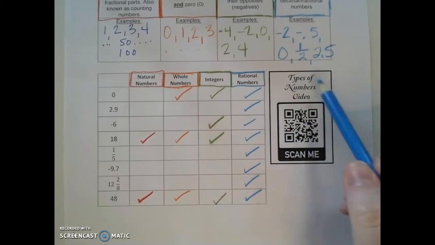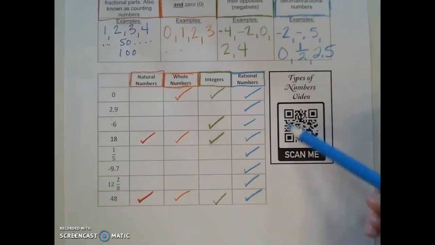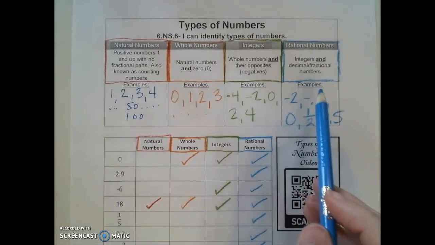And this QR code right here is actually the video that I talked about before by Colin Dodds. That's a song that's really good to help remember the types of numbers.